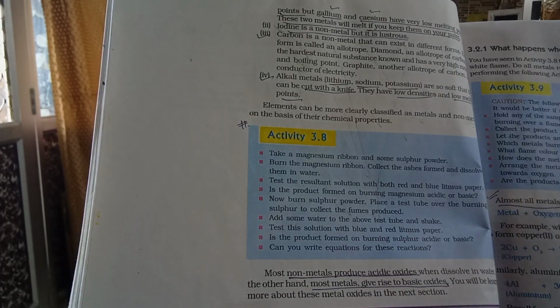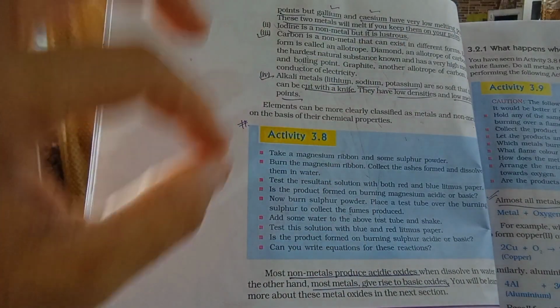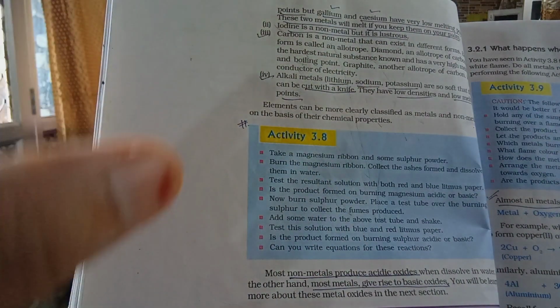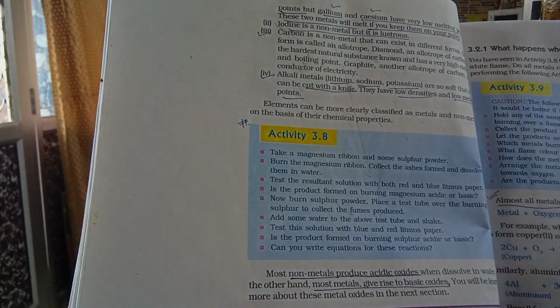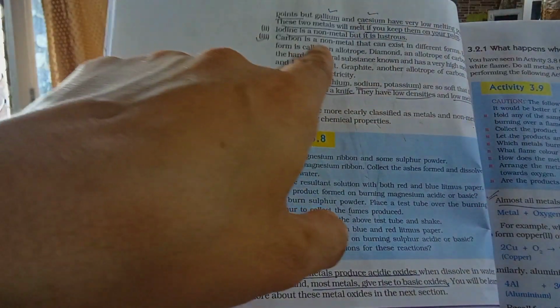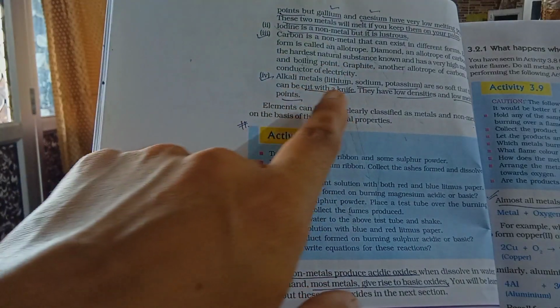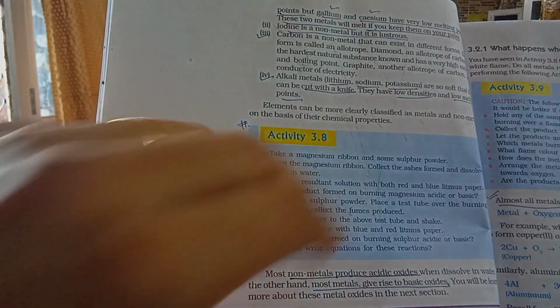And this question is also for your exams: which is the hardest substance on this earth? So diamond is the hardest and brightest, and it has a high melting and boiling point. Although it is a non-metal, it has all these properties of metals.